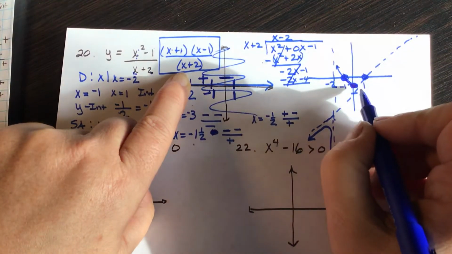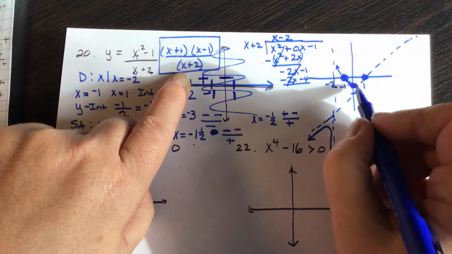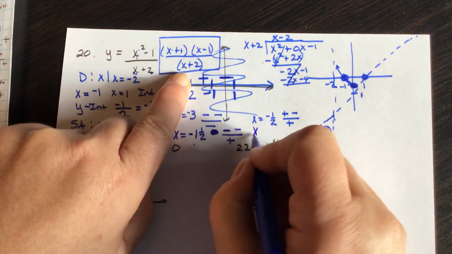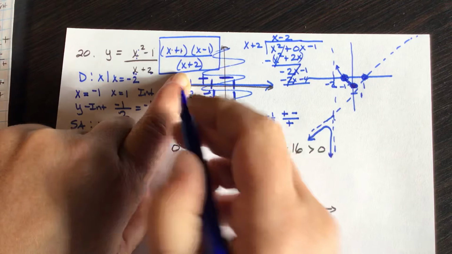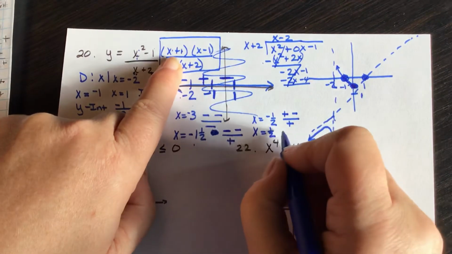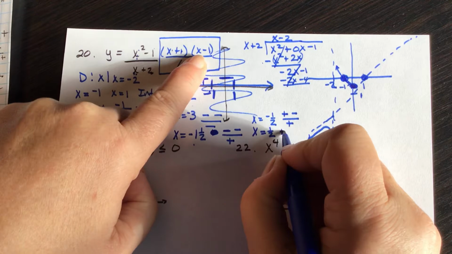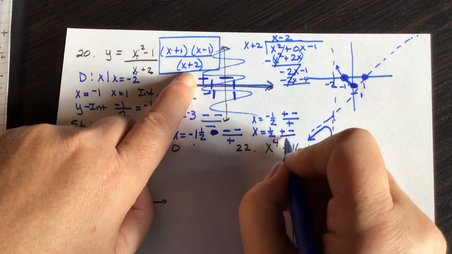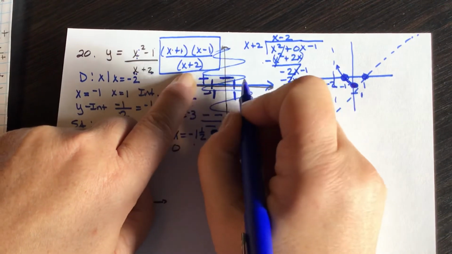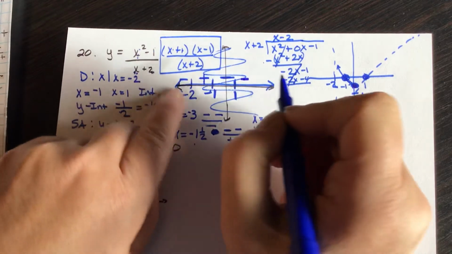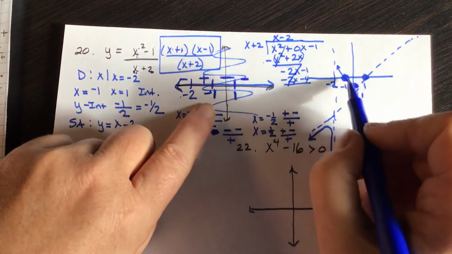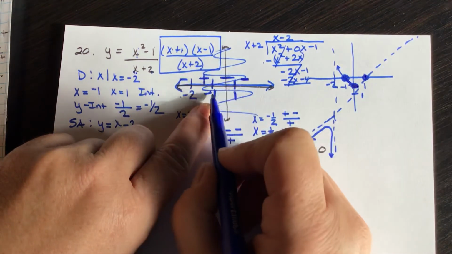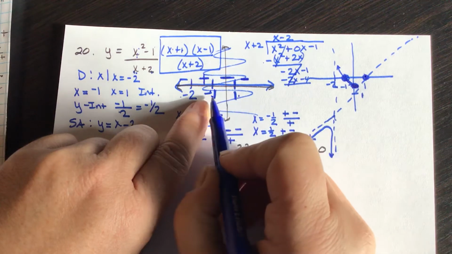And then between 0 and 1, I have +1/2. Add 1 to +1/2, I get a positive. Subtract 1, a negative, and add 2 is a positive. So here I still have a negative between 0 and 1. All right, so I'm looking between -1 and 1.